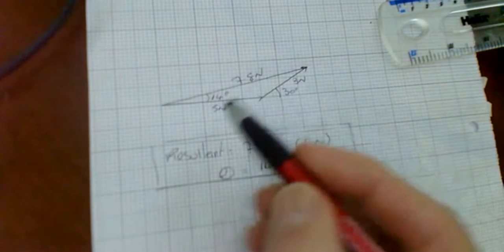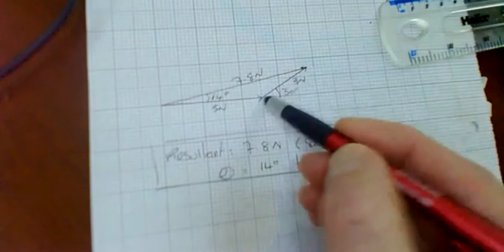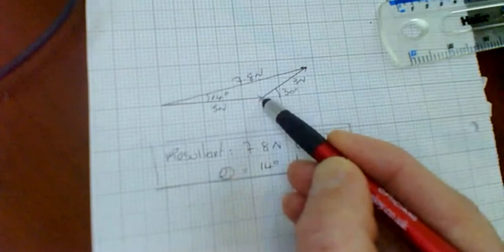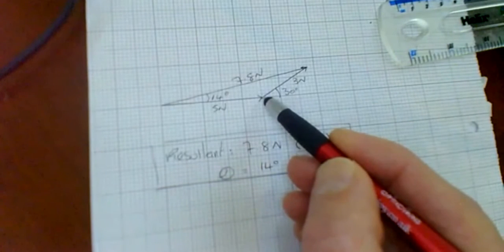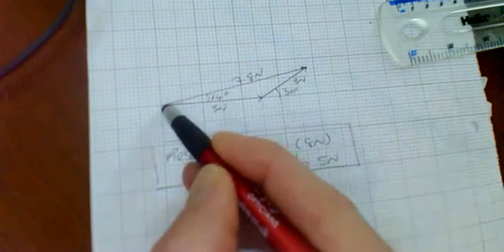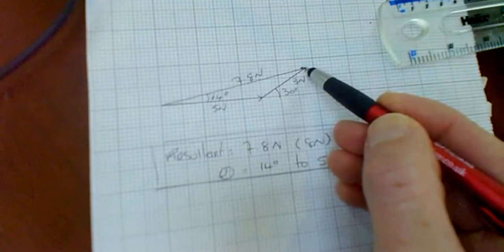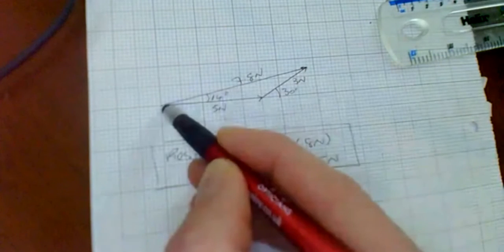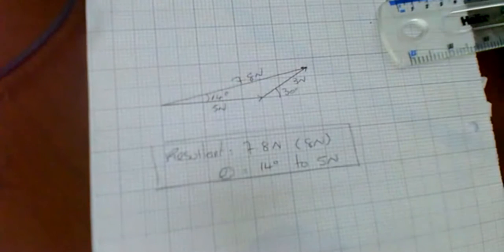Now notice that I drew the 5 Newton and then I drew the 3 Newton nose to tail with that. So I started and I went this far with the 5 Newton, and then I said, well, I've got a 3 Newton in this direction to add, so I started the back of my 3 Newton here, so that I start here and I end up at the end of the last force or velocity or acceleration vector, whatever the vectors are. And my resultant then goes from where I started to where I finished. So that's how to do that.